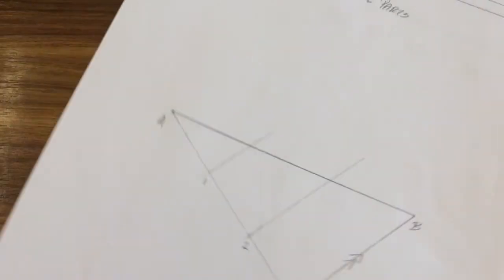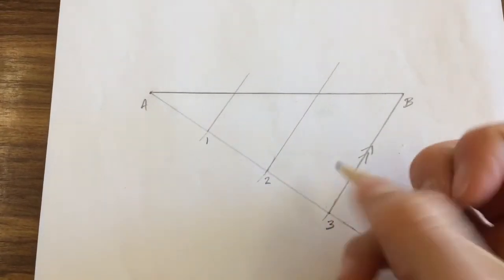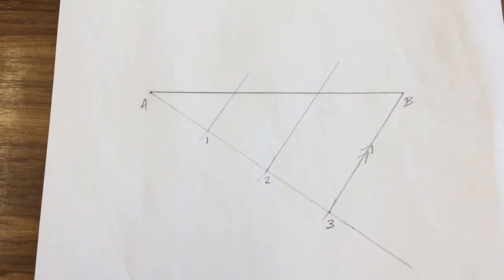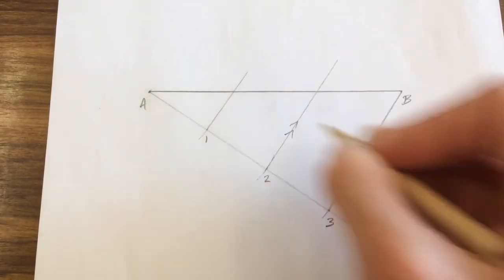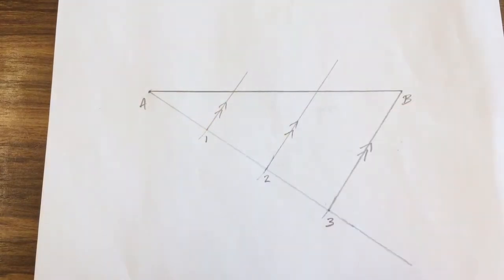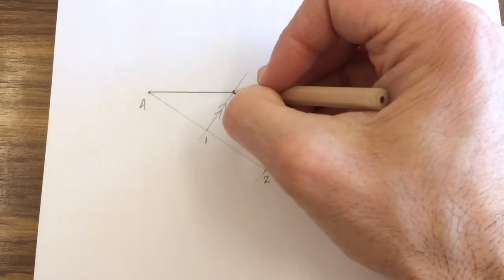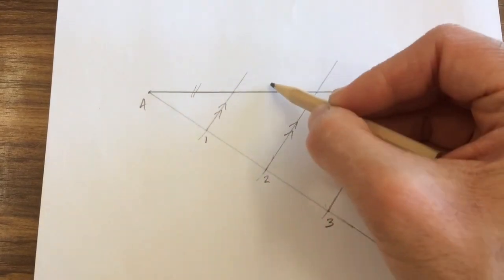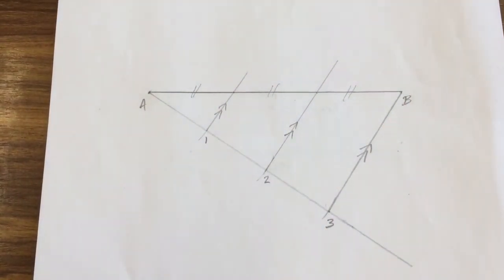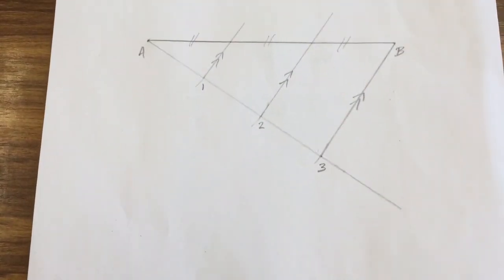Now, the net effect is, if I go back this way, if I've done this correctly and haven't let my set square slip or slide, this should be parallel to that, and also this should be parallel. And this means that these 3 portions should be the same length. And that is the construction completed using set squares.